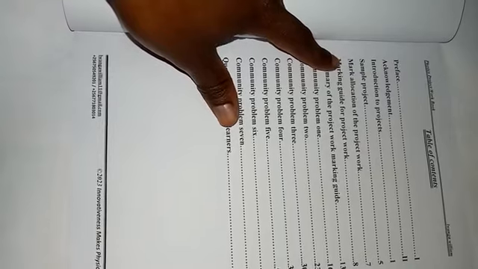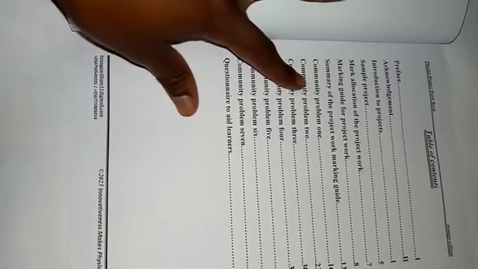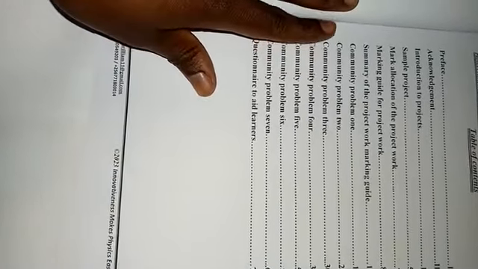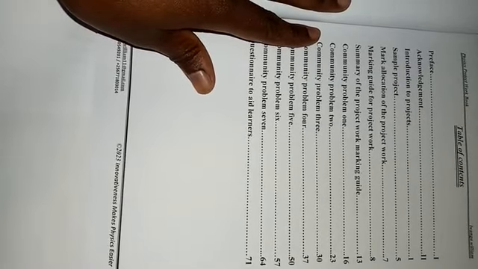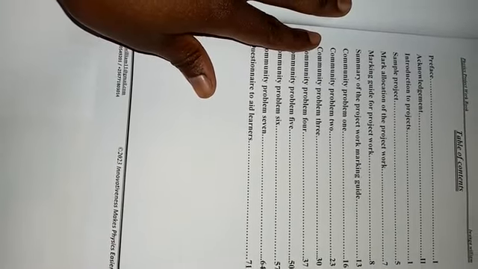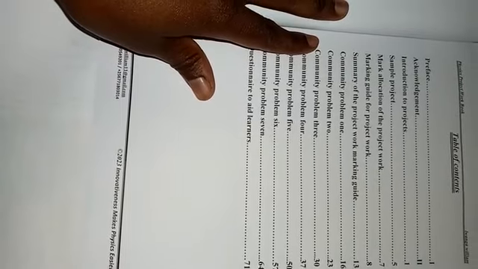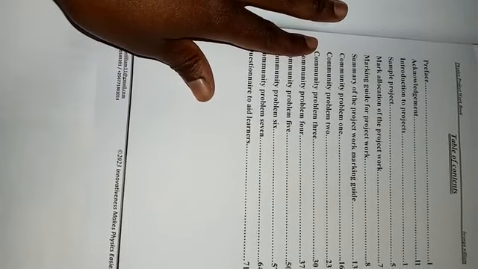But the introduction to projects, a sample project, the mark allocation of the project, the marking guide, and the summary were majorly for the teachers to read through and see how projects run and how he or she will mark them, and also to get prior knowledge when guiding the learner.